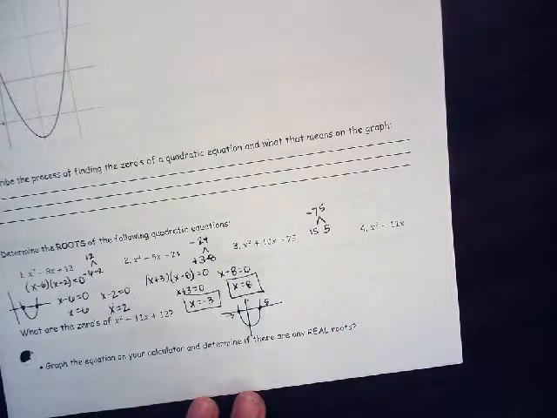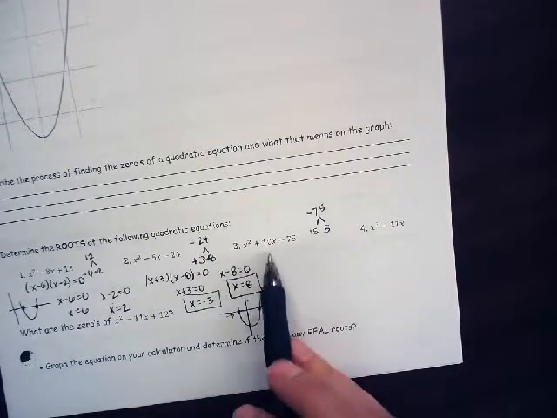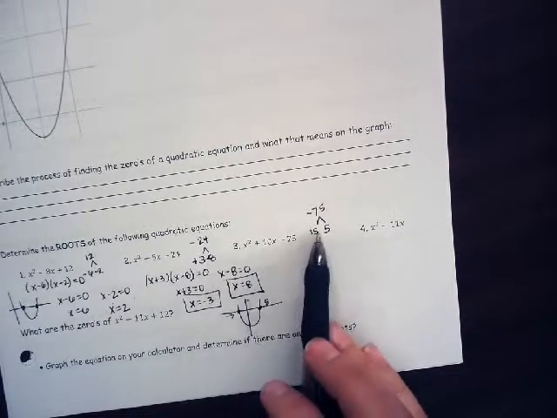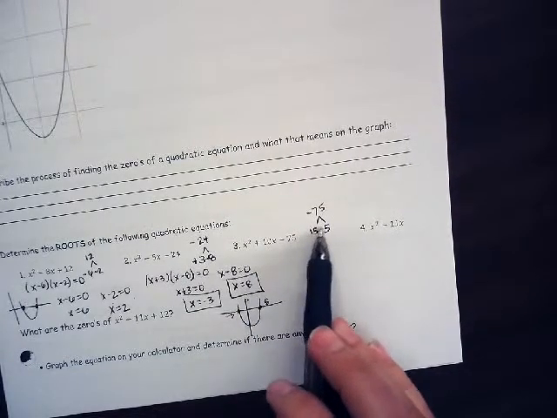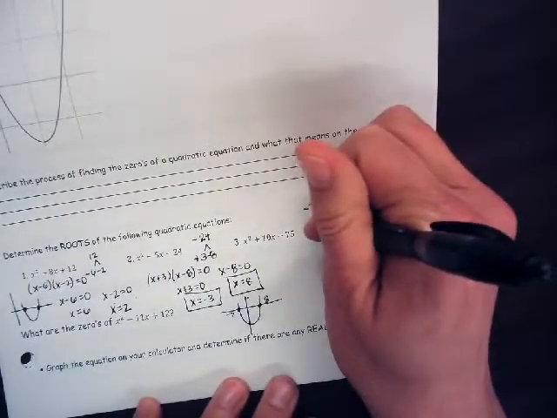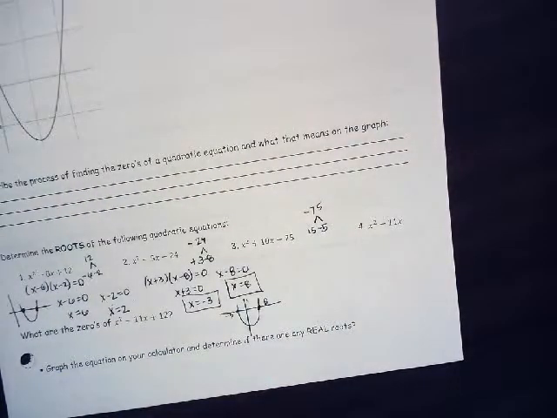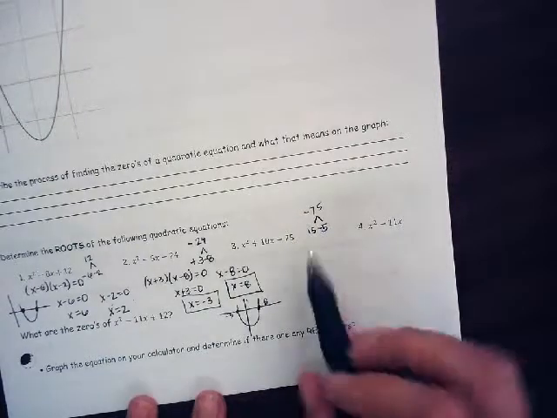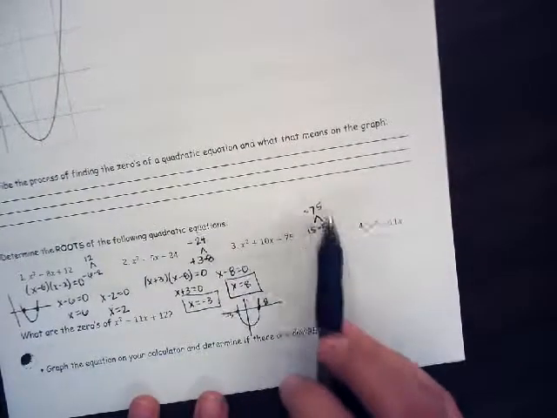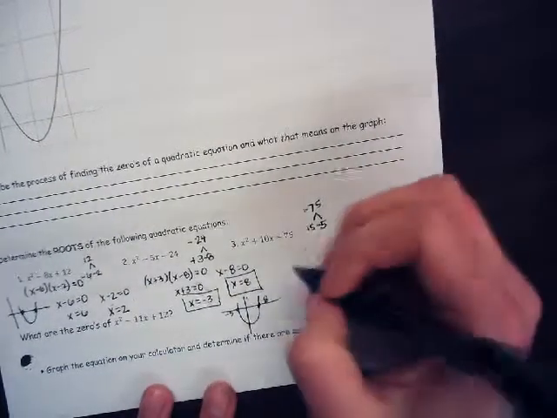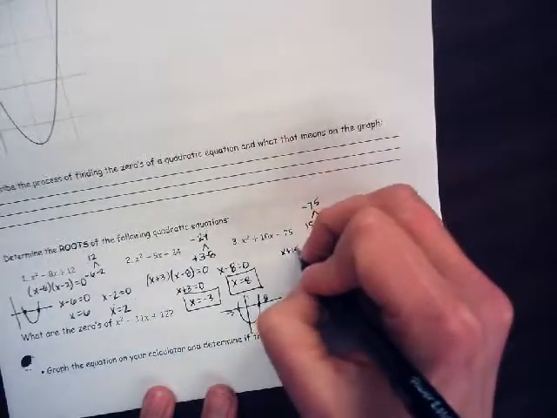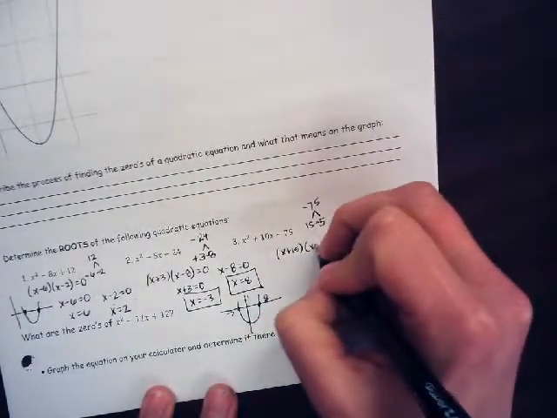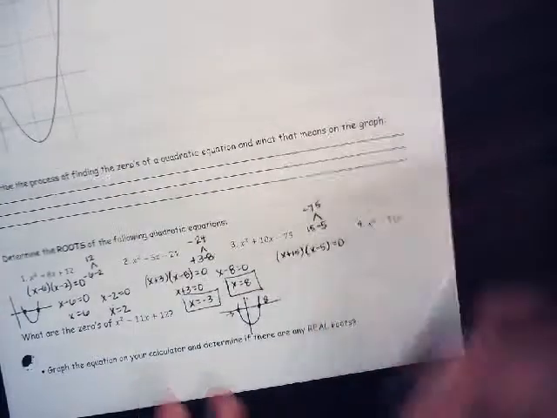Well, I have to make one of them negative. But I'm trying to get a positive 10 in the middle. So that's not really going to work because to get negative 75, oh yes, that will work. Excuse me. So I'm going to make 15 positive and 5 negative. And that will add together to give me positive 10 and multiply together to give me negative 75. So I have x plus 15 and x minus 5 equals 0.